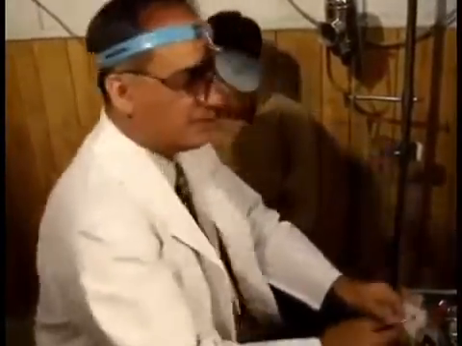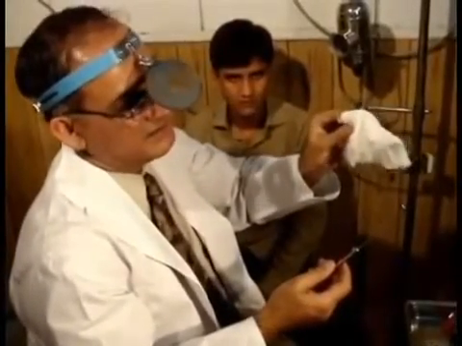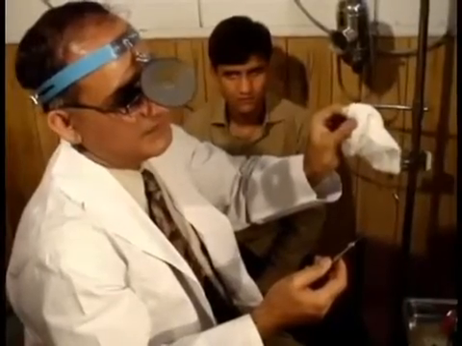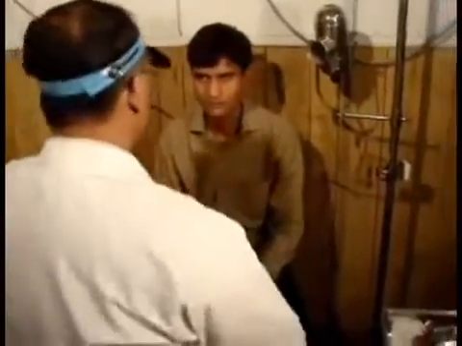Then for posterior laryngoscopy, indirect laryngoscopy, we use the indirect laryngoscope mirror, and we use this cotton square gauze. With the square gauze, we'll hold the tongue, and with the help of this mirror, we'll examine the larynx. We'll demonstrate this in a minute. So we'll start with the examination of the oral cavity and oropharynx.